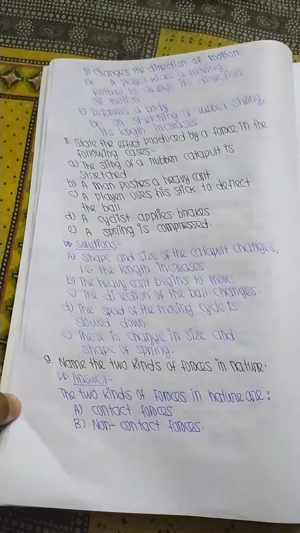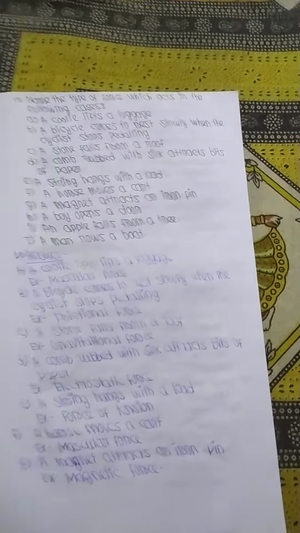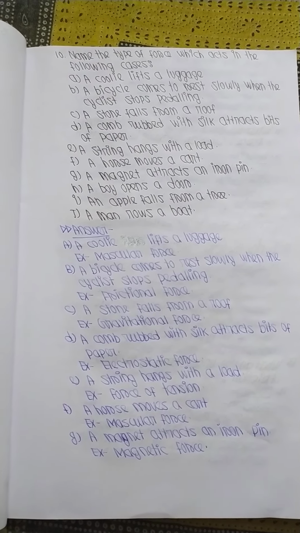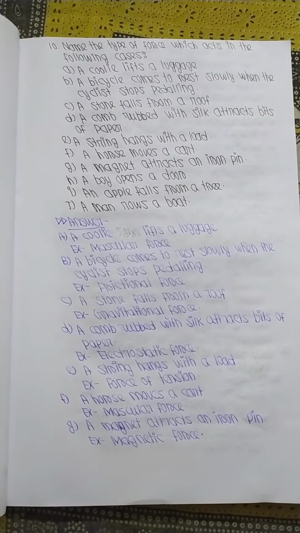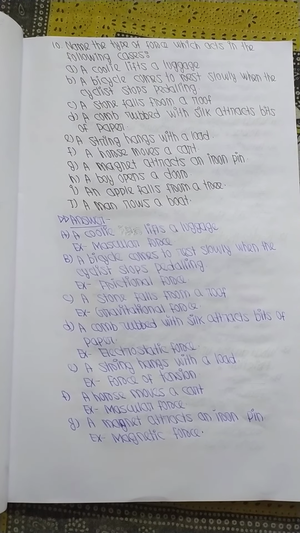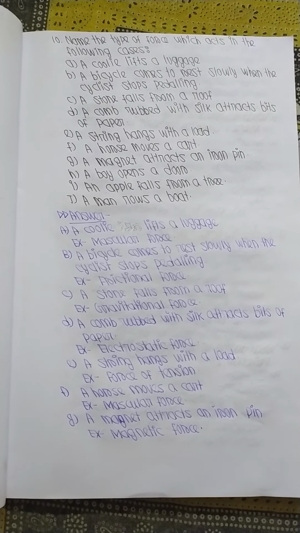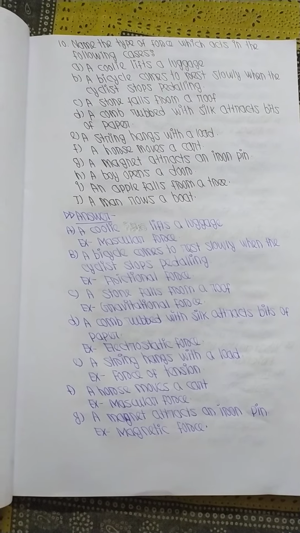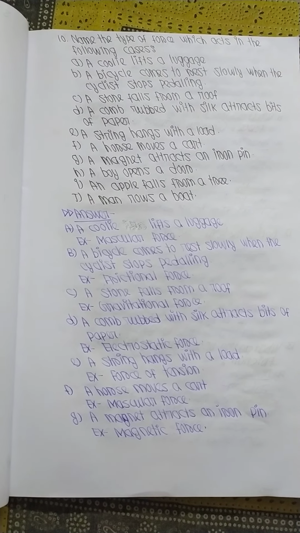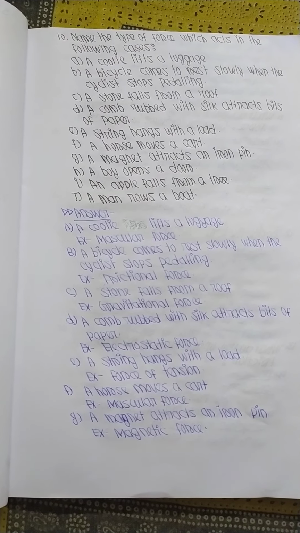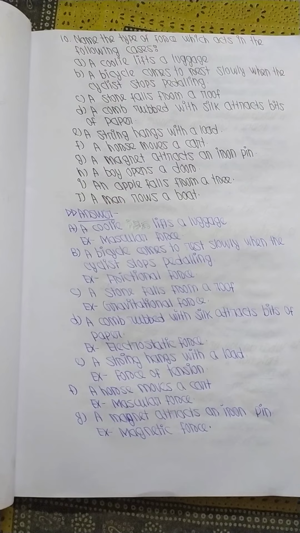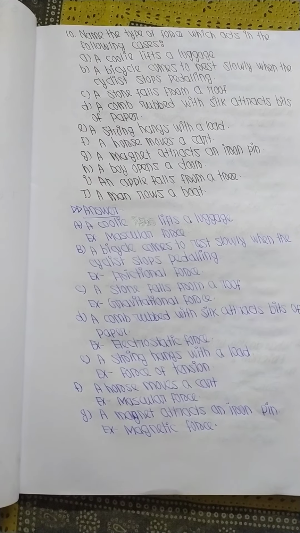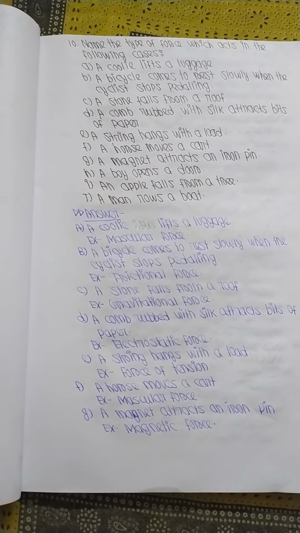Now come to the next question. Question 10. Name the type of force which acts in the following cases. A. A coolie lifts a luggage. B. A bicycle comes to rest slowly when the cyclist stops pedaling. C. A stone falls from a roof. D. A comb rubbed with silk attracts bits of paper. E. A string hangs with a load. F. A horse moves a cart. G. A magnet attracts an iron pin. H. A boy opens a door. I. An apple falls from a tree. J. A man rows a boat.